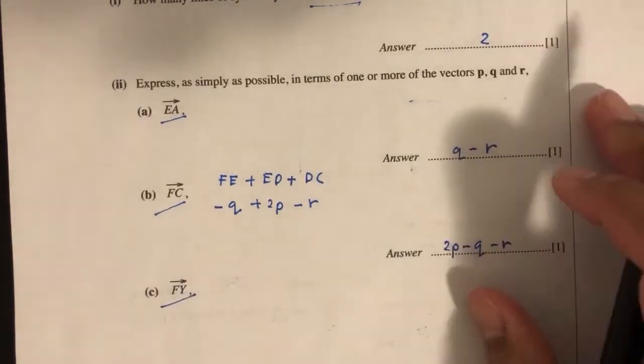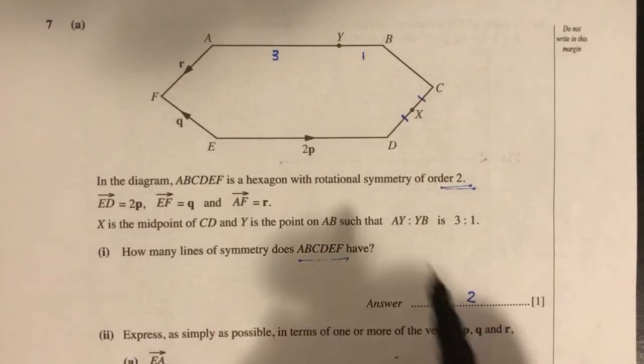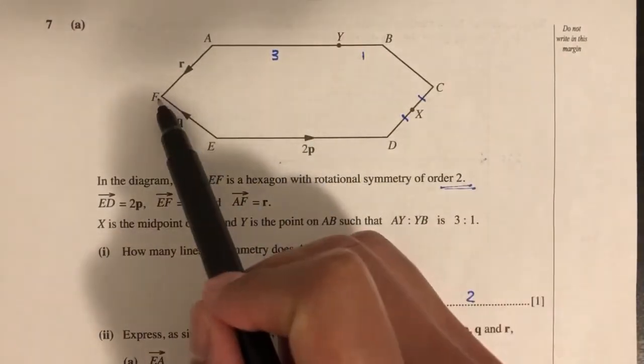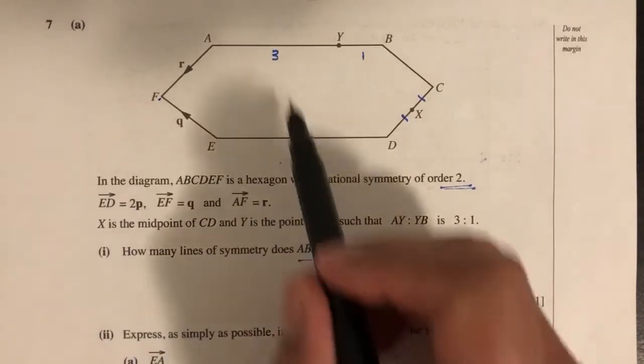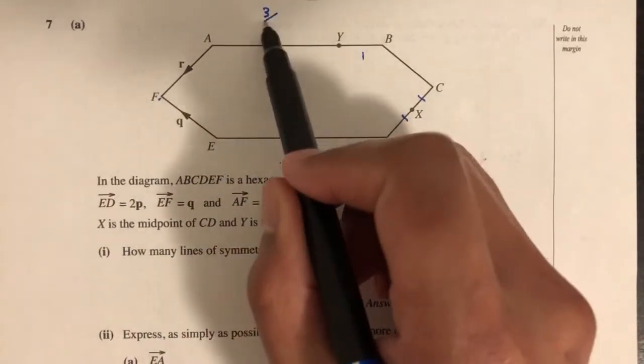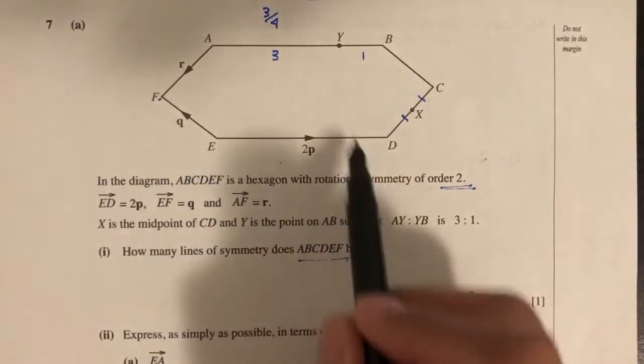Now for FY, where's FY? F is here, Y is here, so it will be this and this. This is 3 over 4 in total times the same direction as 2P.